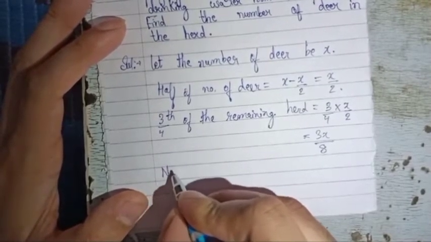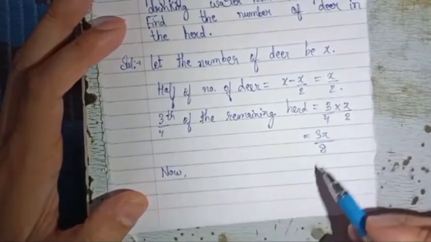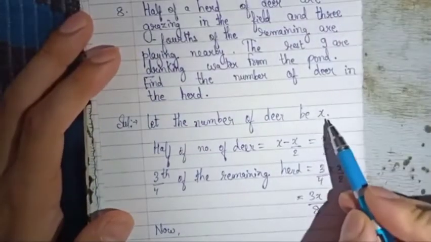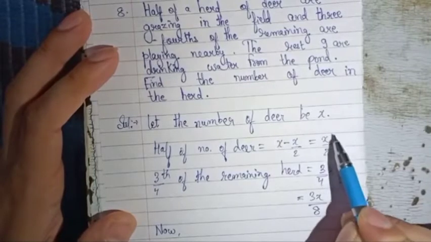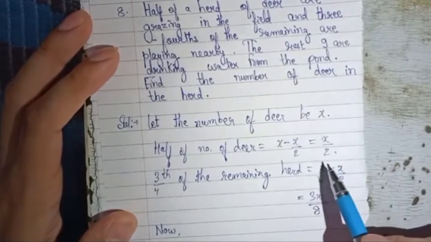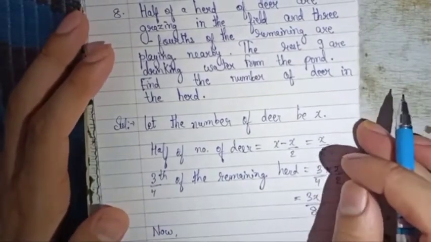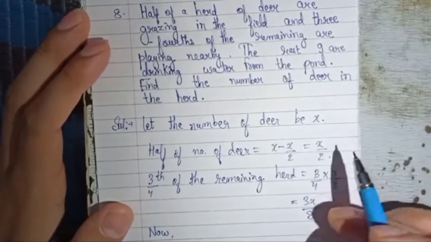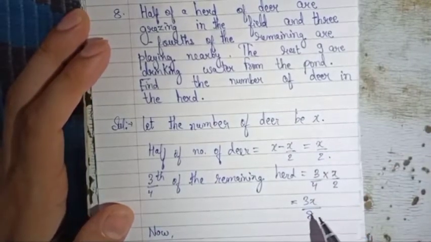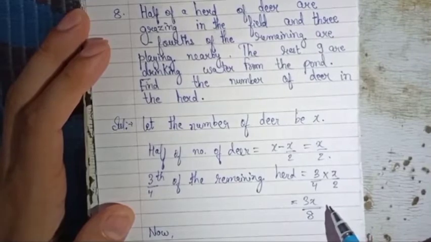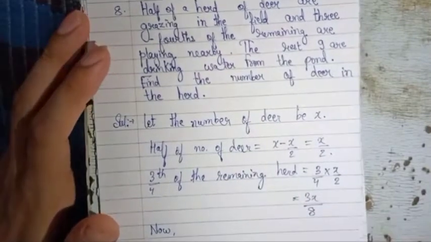Now suppose X is the total, then X upon 2 are grazing in the field, 3/4 of the remaining are playing nearby, and 9 are drinking water from the pond.